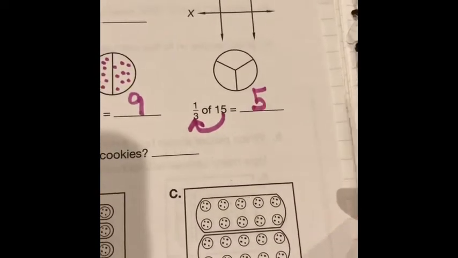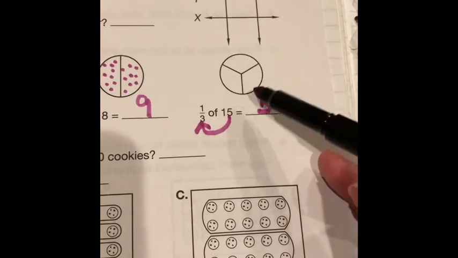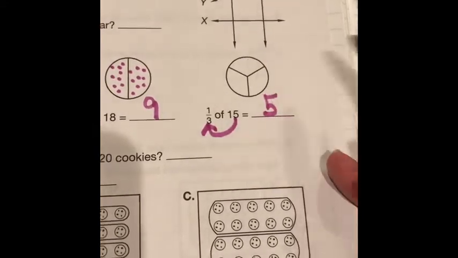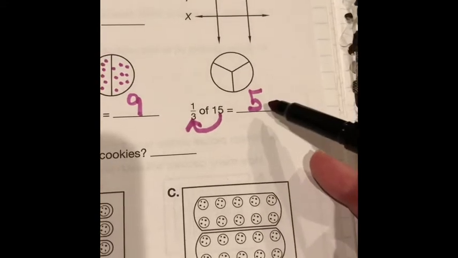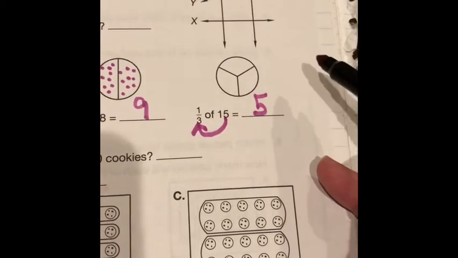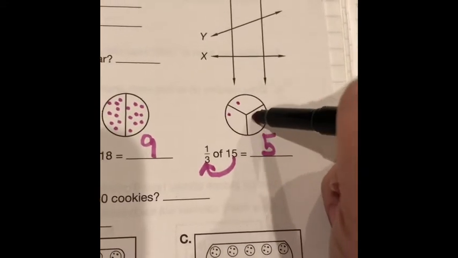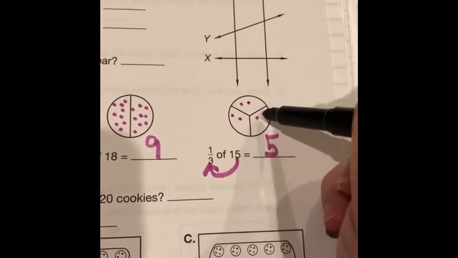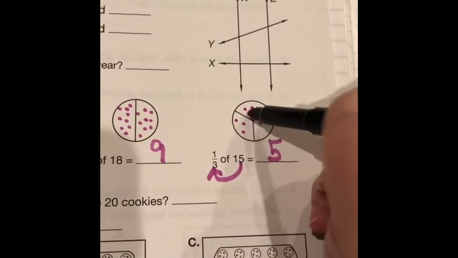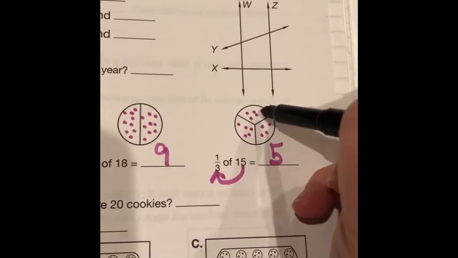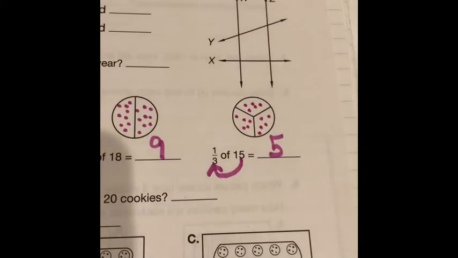So if I take 15 candies and divide them evenly among the 3 parts of this, we should end up with 5 candies in each section. 1, 2, 3, 4, 5, 6, 7, 8, 9, 10, 11, 12, 13, 14, 15.